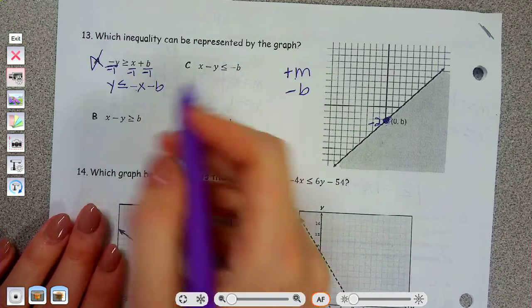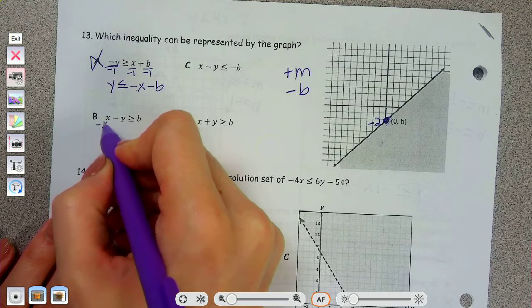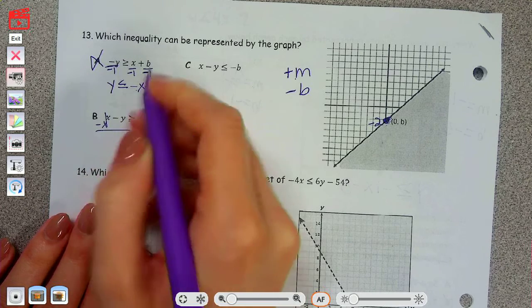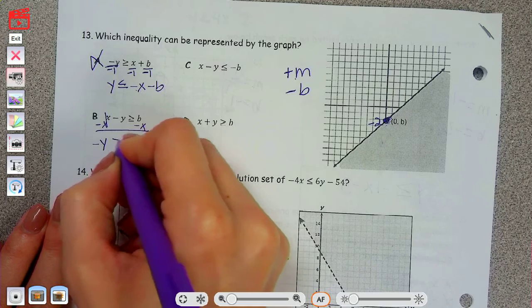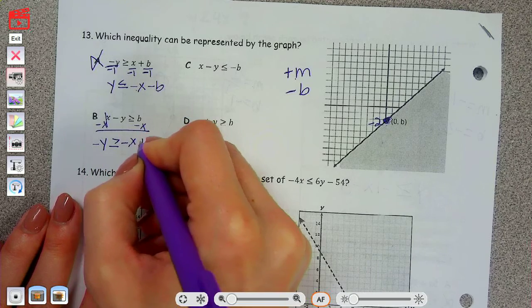Let's go to B. We need to solve for Y, so we're going to subtract X from both sides. So negative Y is greater than or equal to negative X plus B.